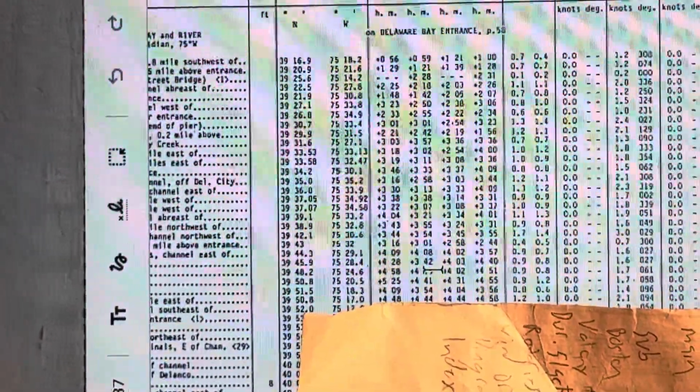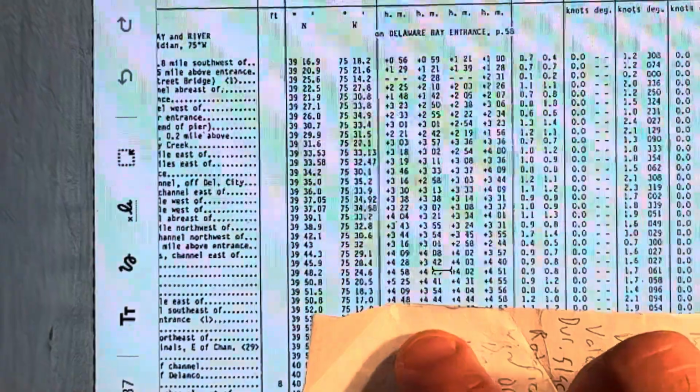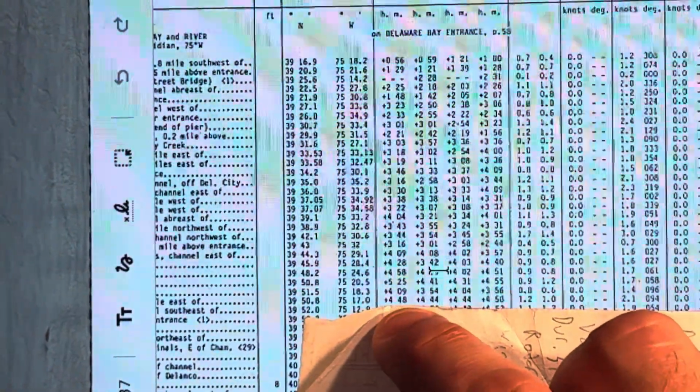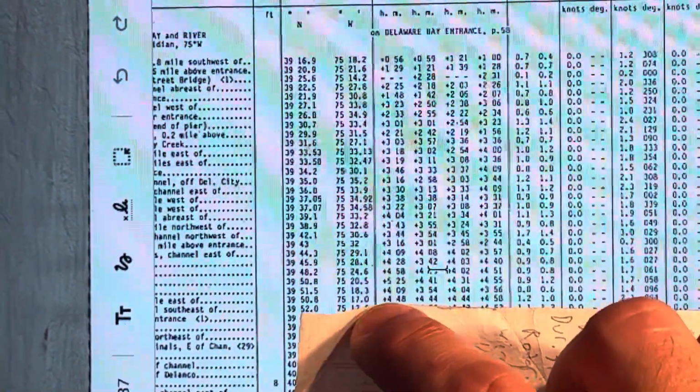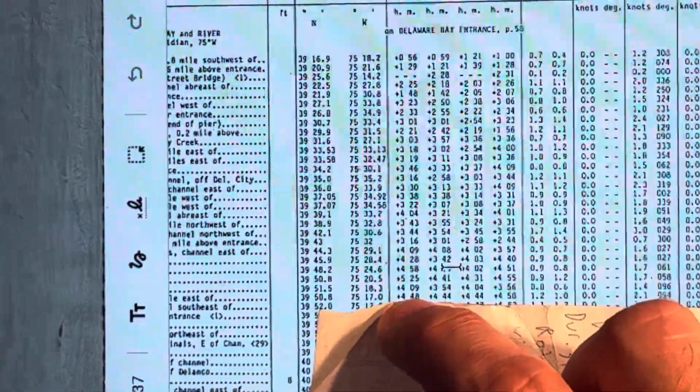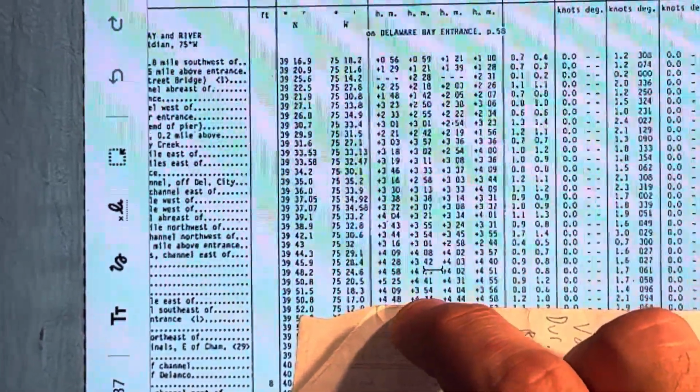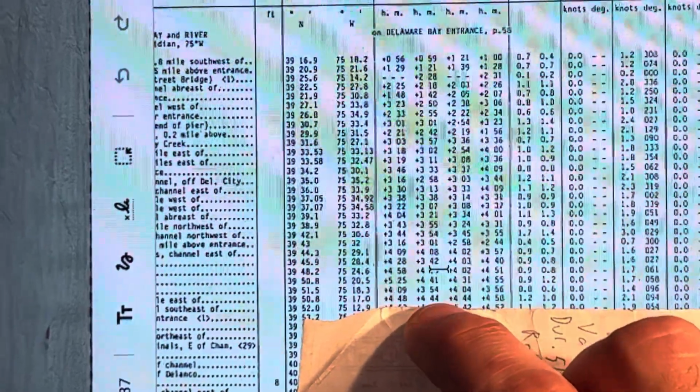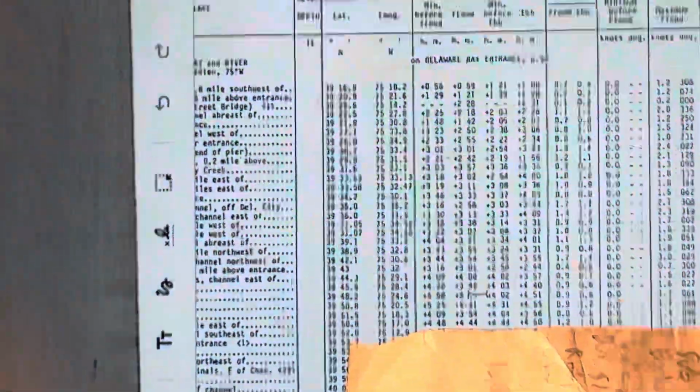So I confirm, okay. So for Crab Point, the minimum before a flood occurs 4 hours, 48 minutes after it does at Delaware Bay entrance. And then the flood is 4 hours, 44 minutes. So to not get overwhelmed with numbers, we're just gonna write those first.